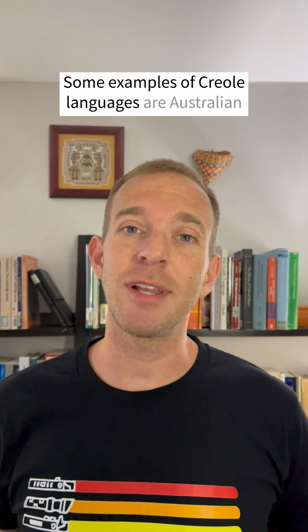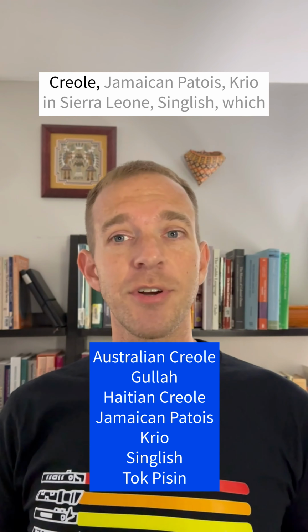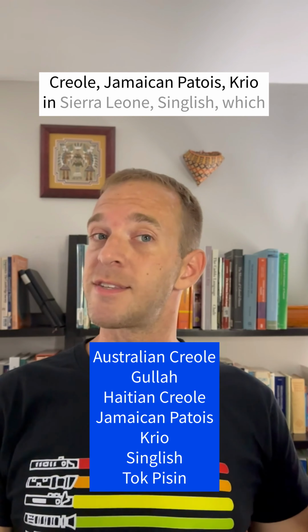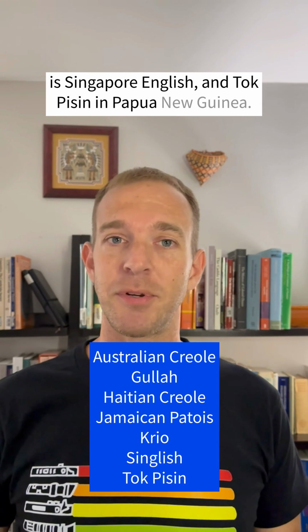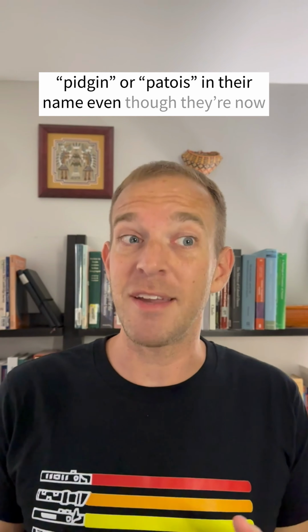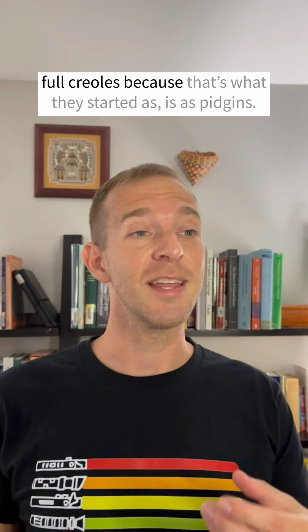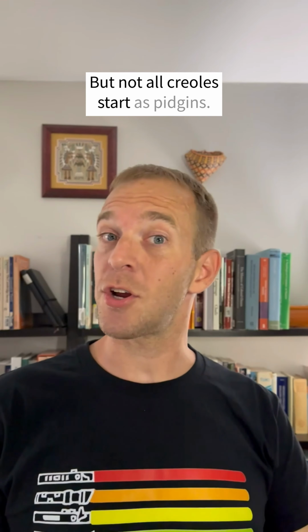Some examples of creole languages are Australian Creole, Gullah in the southeastern US, Haitian Creole, Jamaican patois, Creole in Sierra Leone, Singlish, which is Singapore English, and Tok Pisin in Papua New Guinea. You can see that some of these creoles still have the word pidgin or patois in their name, even though they're now full creoles, because that's what they started as, pidgins. But not all creoles start as pidgins.